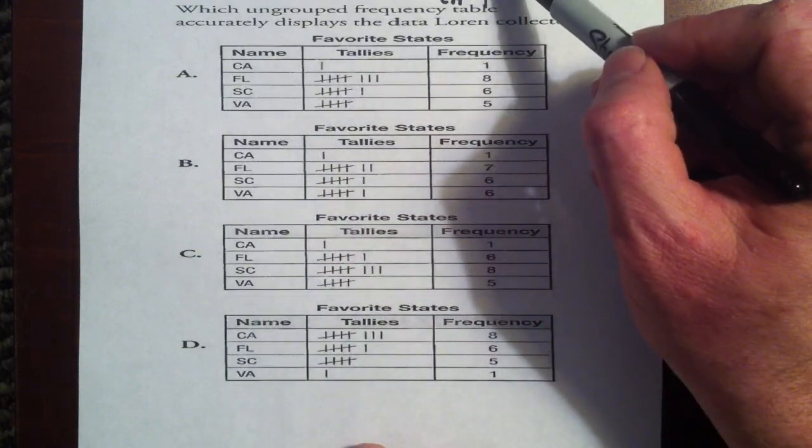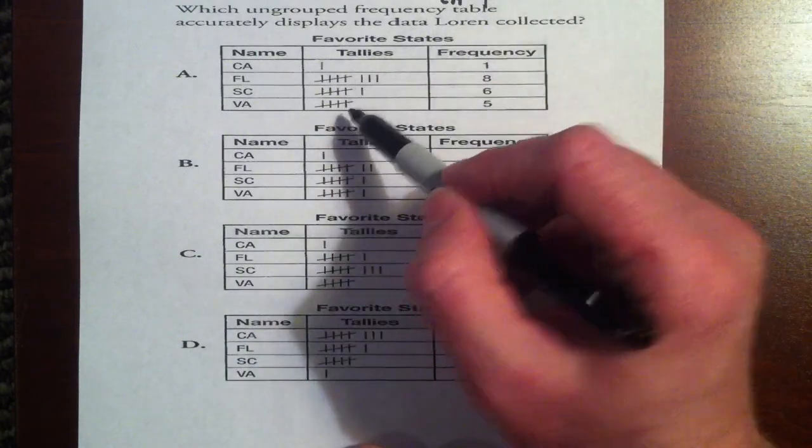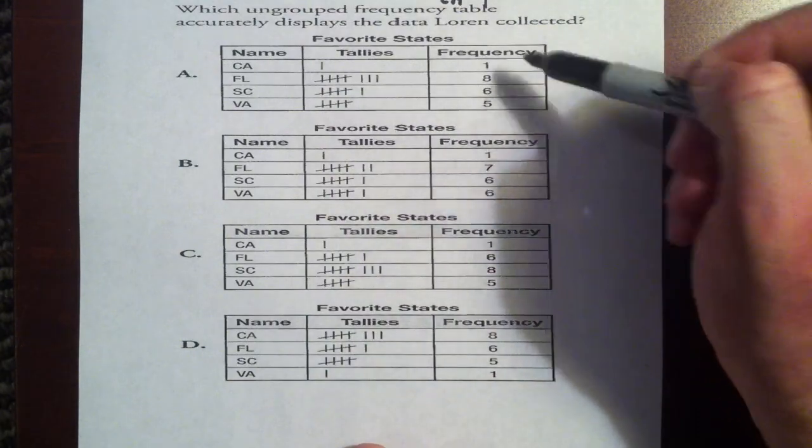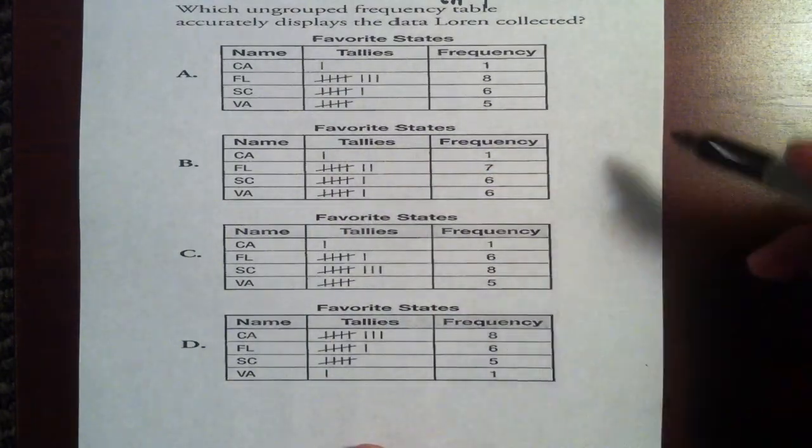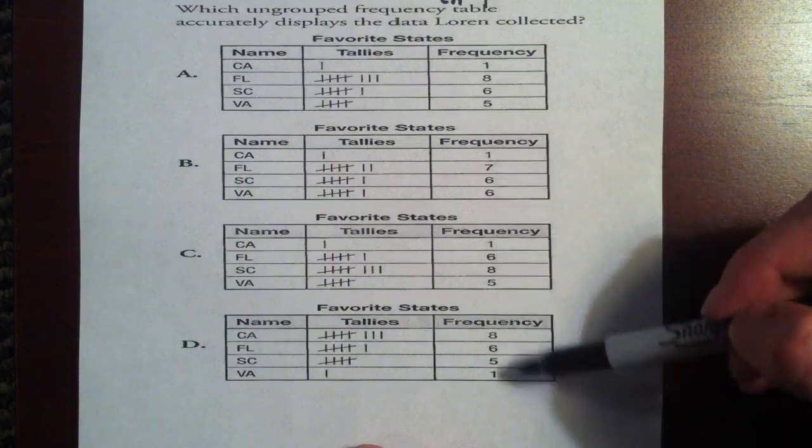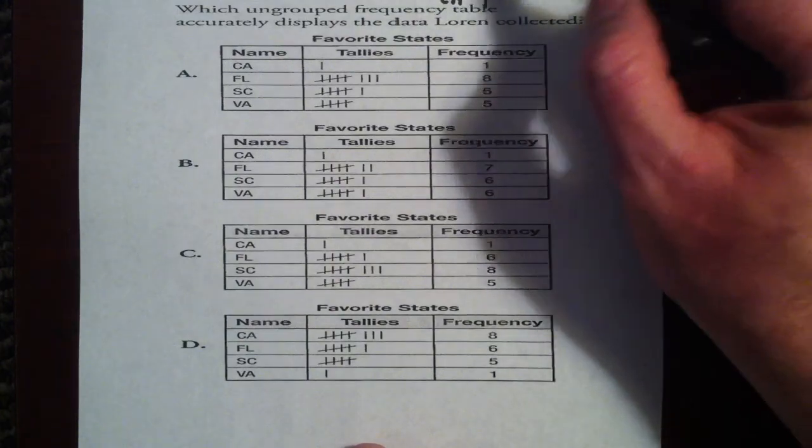South Carolina, how many do we have? We have 6. I've got 6 here. Virginia, we've got 5 and 5 here. Okay, with a frequency right here. And let's just take a look at these other numbers. These do not match what we have here.